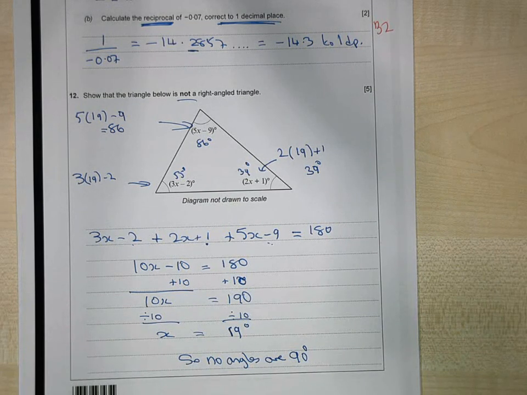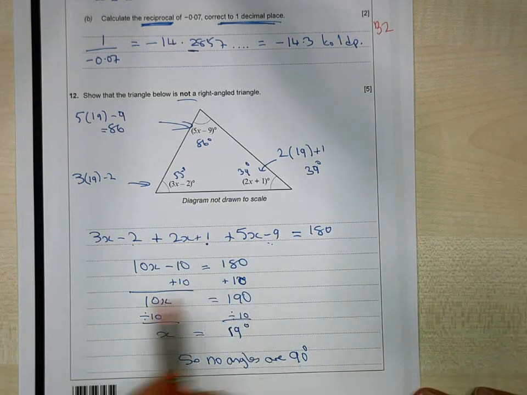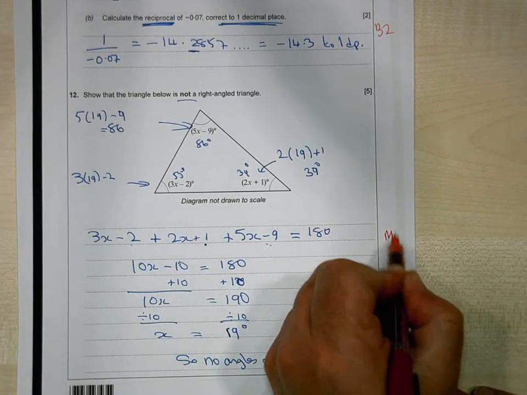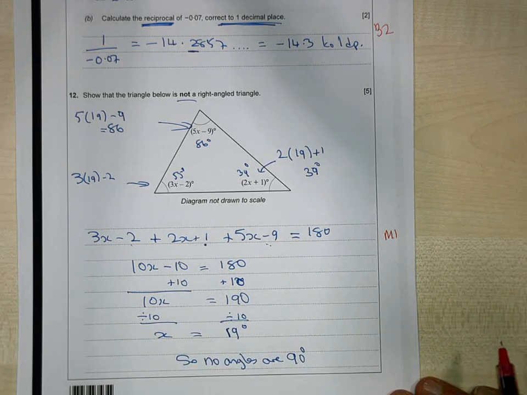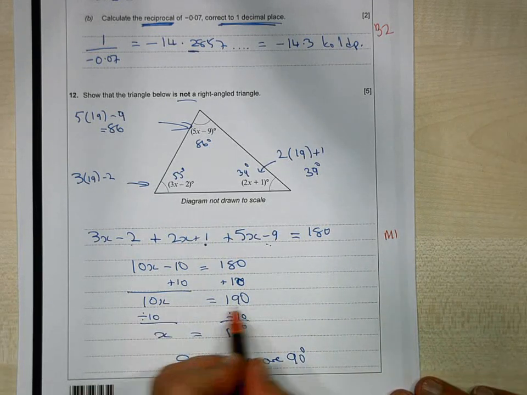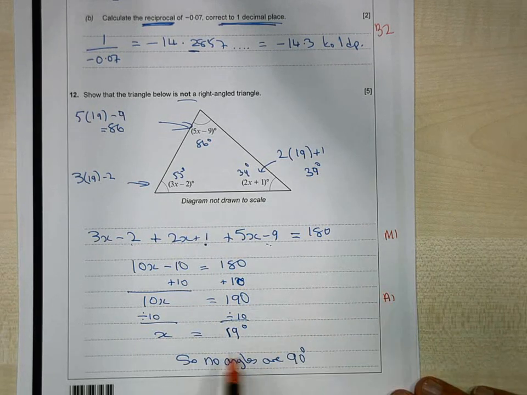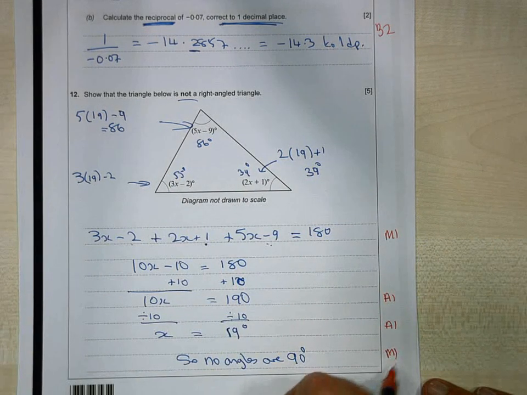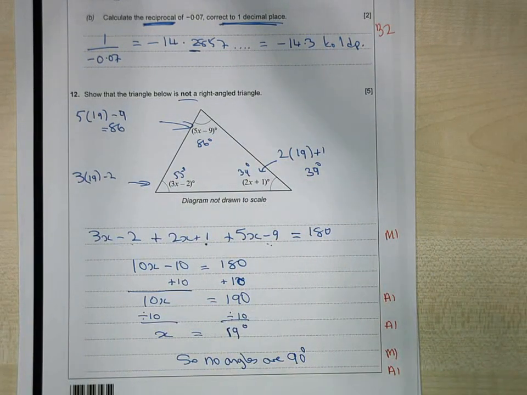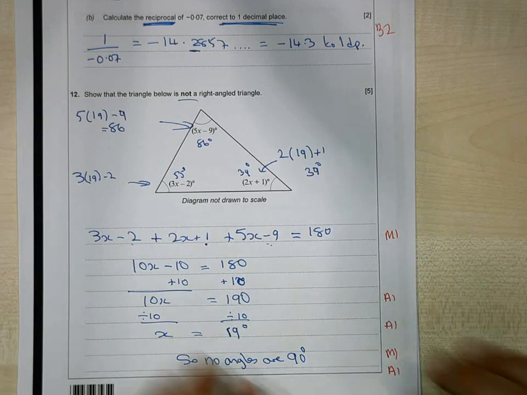So there's 5 marks for that. There's 3 marks for actually solving the equation. So 1 mark for writing that line of algebra. 1 mark for getting it down to the 10x equals 190. And 1 mark for 19 degrees. And then 1 mark for figuring out the angles and concluding that none of them work out to be 90 degrees.